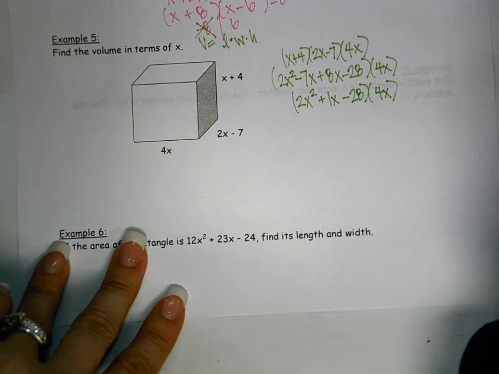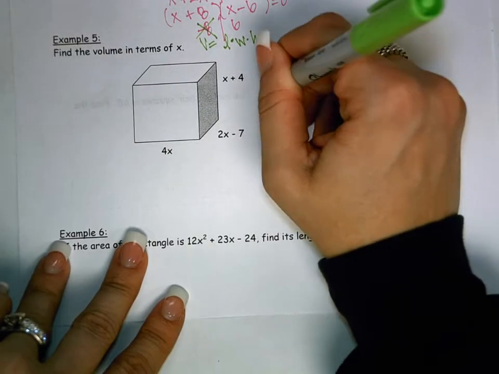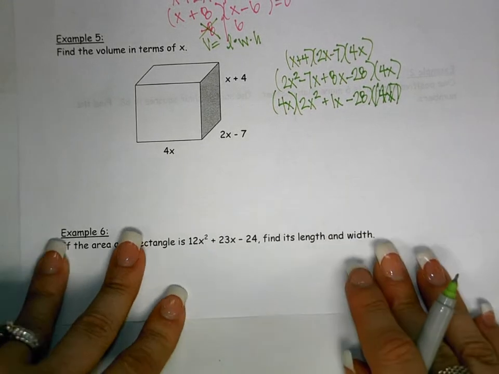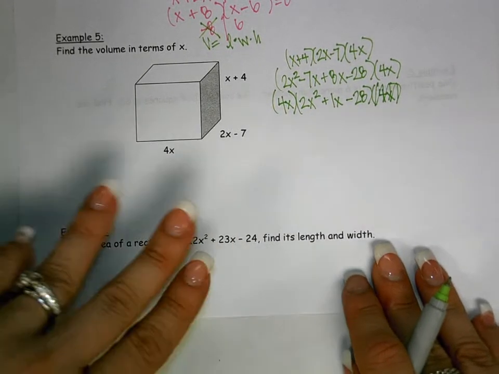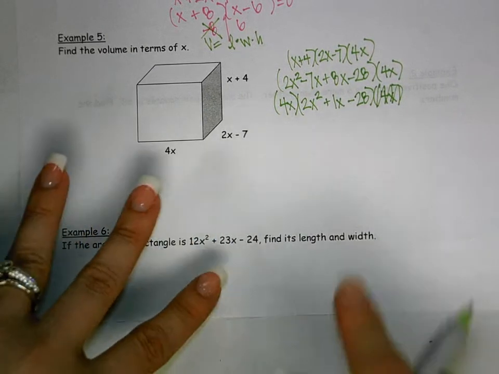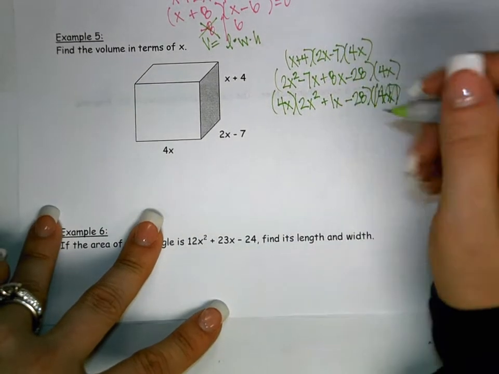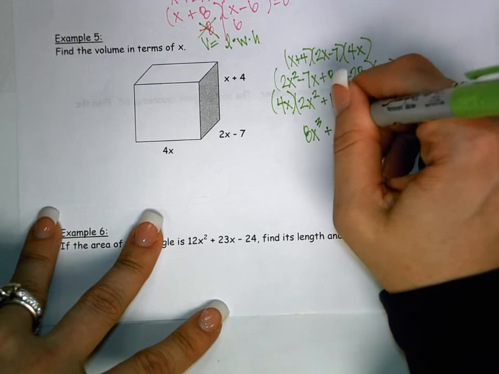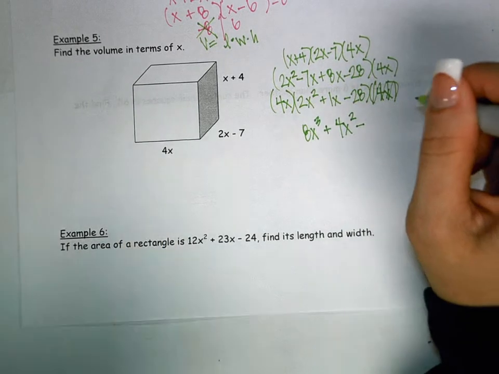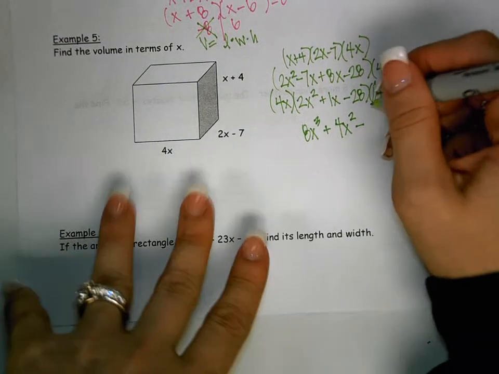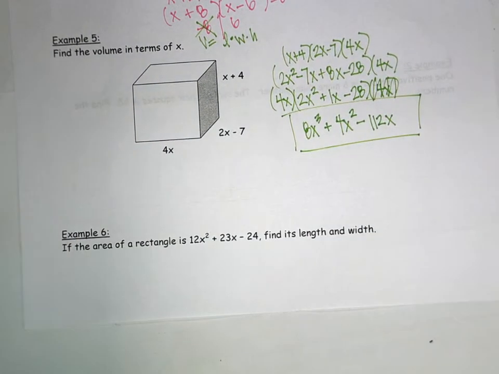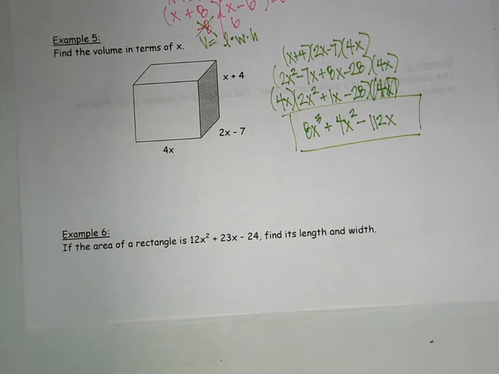Now, it's probably easier if we write the 4x in the front. So I'm going to just switch it to be in the front. Now, what do I do with the 4x? Distribute it, so multiply. Okay, but it looks easier for us if we write it in the front. So if I multiply these together, 4x times 2x squared gives you 8x cubed plus 4x squared minus 4 times 28 gives us 112x. So 8x cubed plus 4x squared minus 112x.